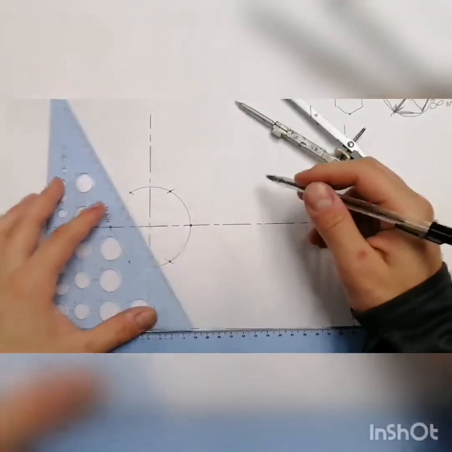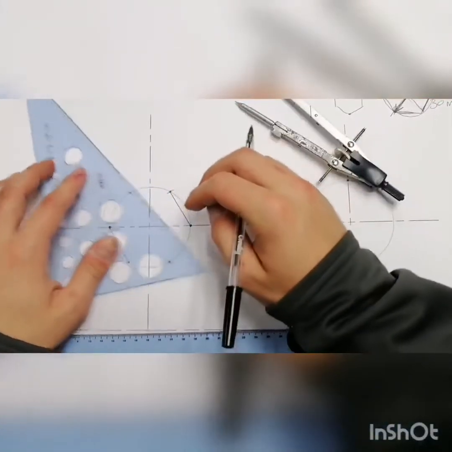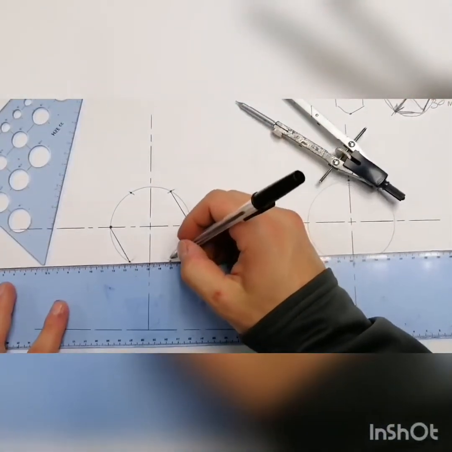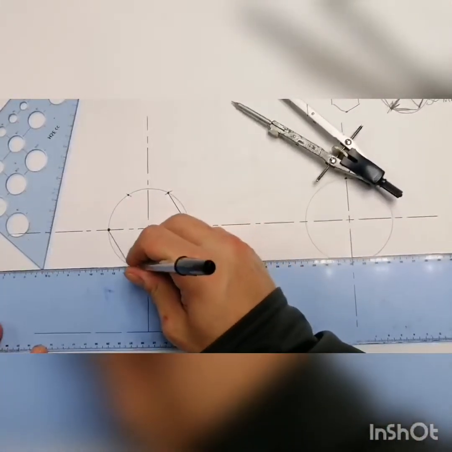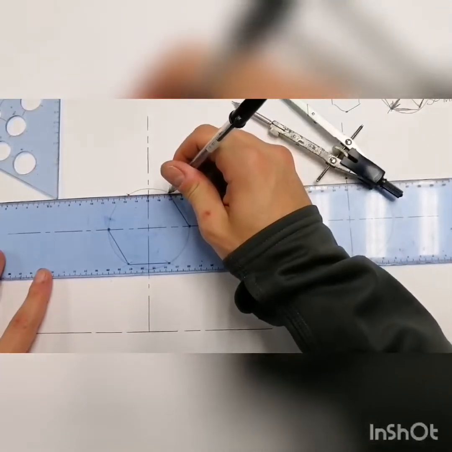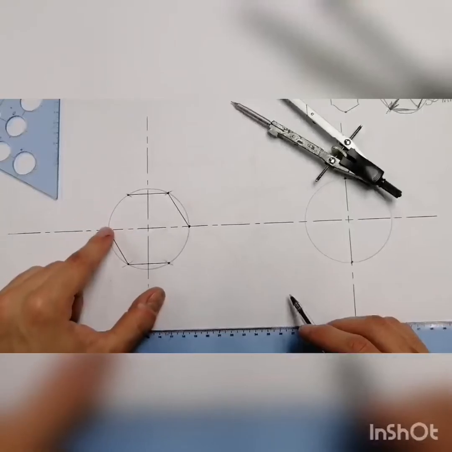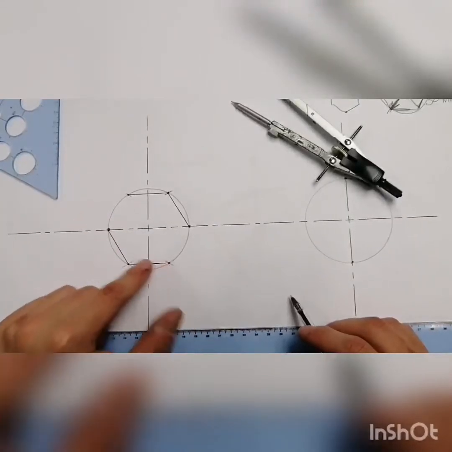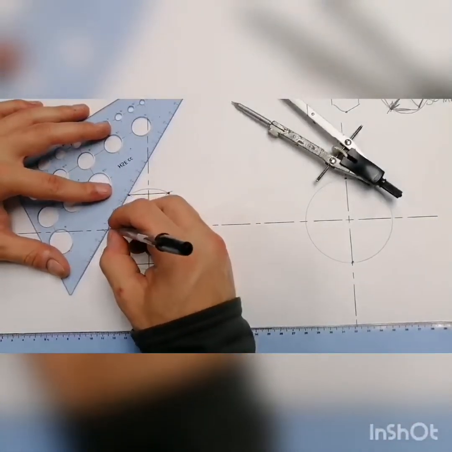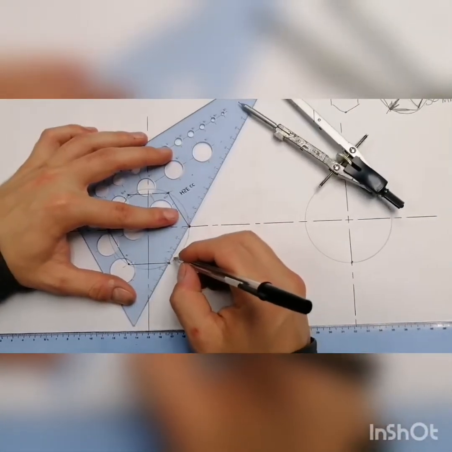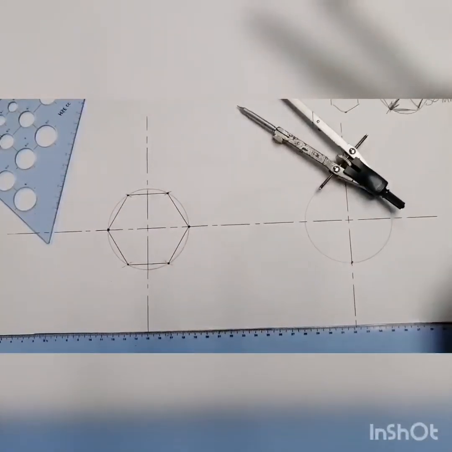Just take your ruler and connect them very beautifully. Pragtig. Pragtiglik pyk. Amper klaar met die een. En hierdie kolletjies moet asseblief op die sirkel wees. As hy nie op die sirkel is nie, dan is hy verkeerd. It has to be on the circle, otherwise it's wrong. And there is your hexagon.